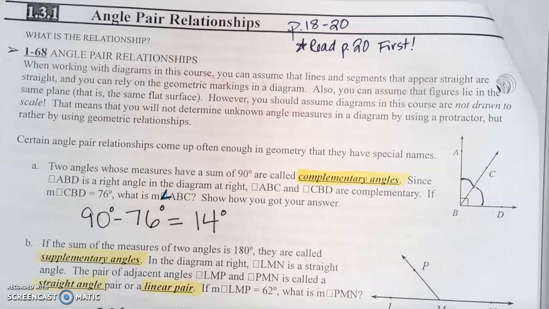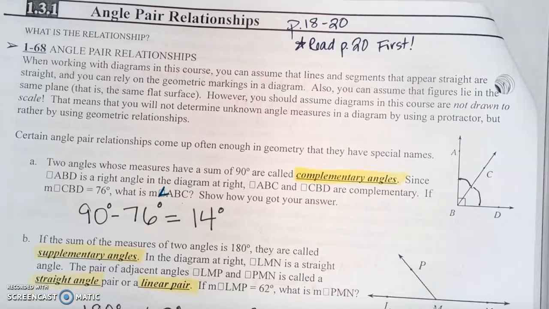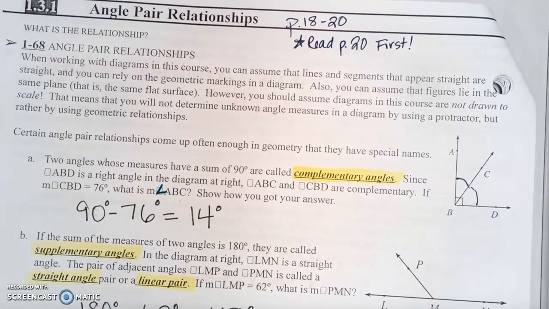We have question 1.68, which is titled Angle Pair Relationships. When working with diagrams in this course, you can assume that lines and segments that appear straight are straight, and you can rely on the geometric markings in a diagram. Also, you can assume that figures lie in the same plane, that is, the same flat surface. However, you should assume diagrams in this course are not drawn to scale.